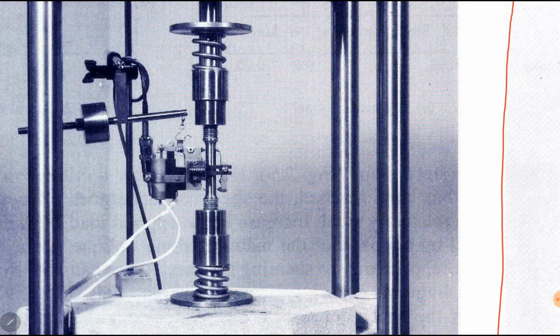Or even if load is changing here, P1 and P2, or if material is different for different lengths. For example, this is material 1 and this is material 2. So we have to find deformation, total deformation, as a sum of segmental deformations. We have to find deformation in each length L1 and L2, and then we can add them up.